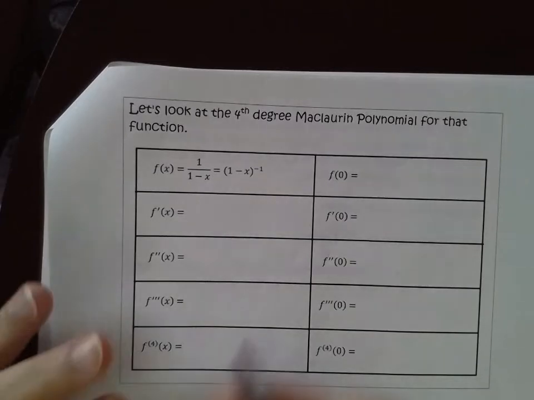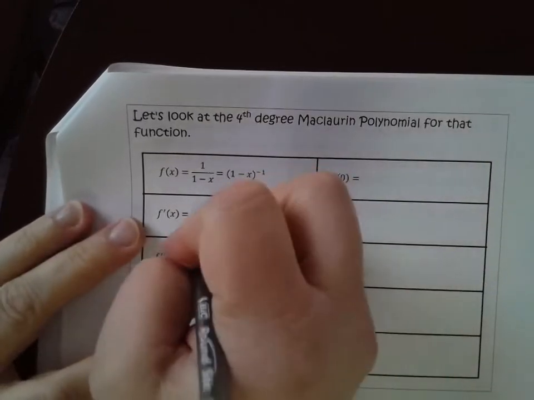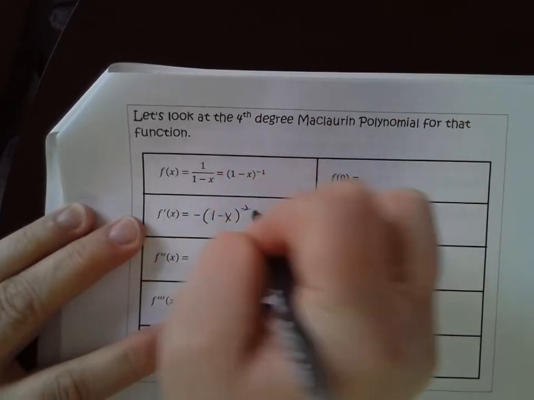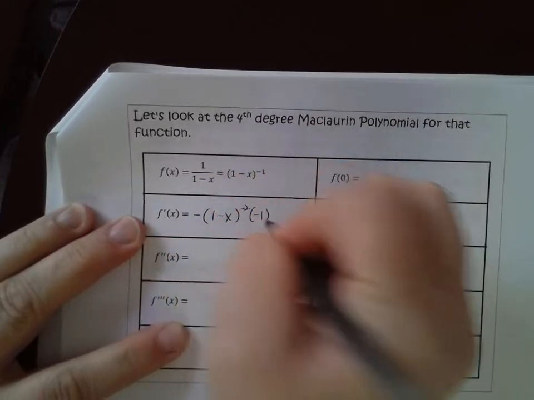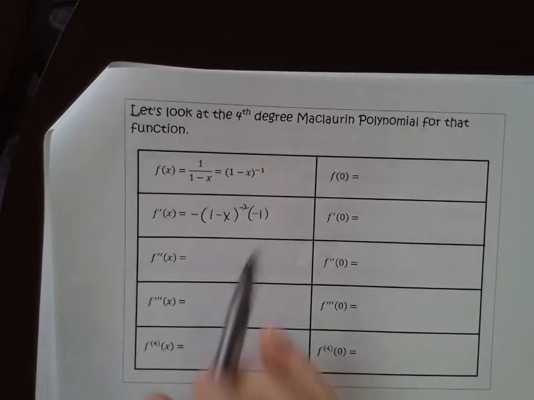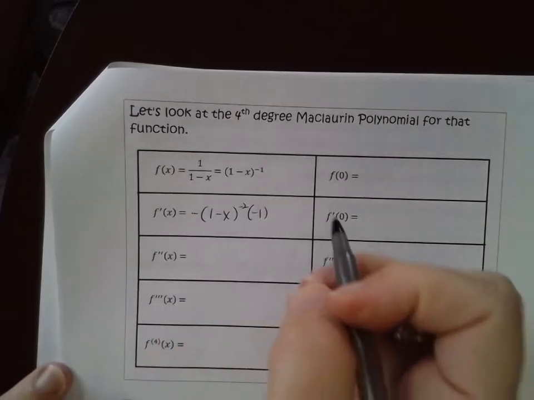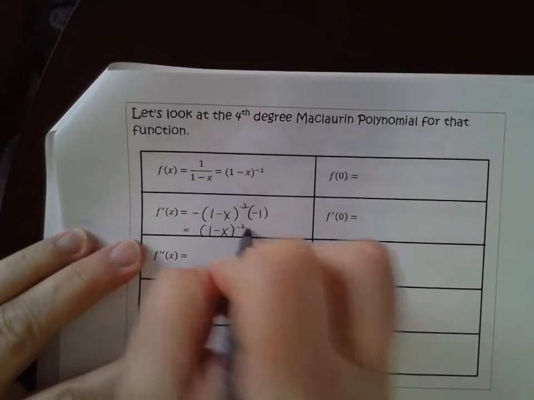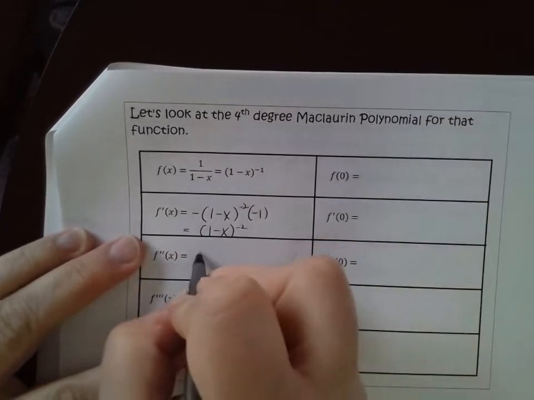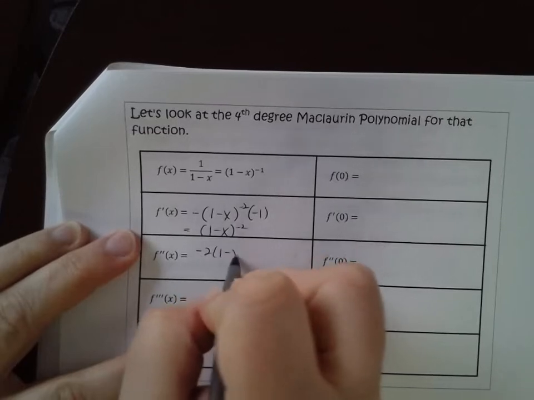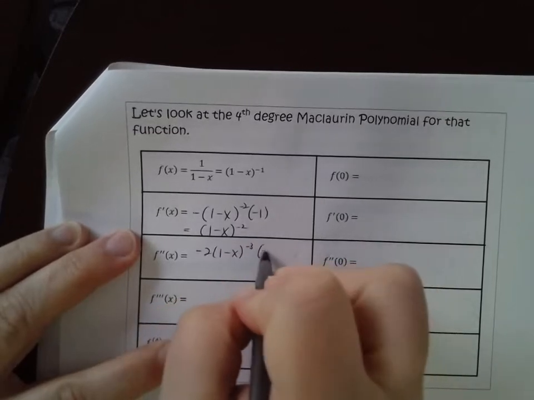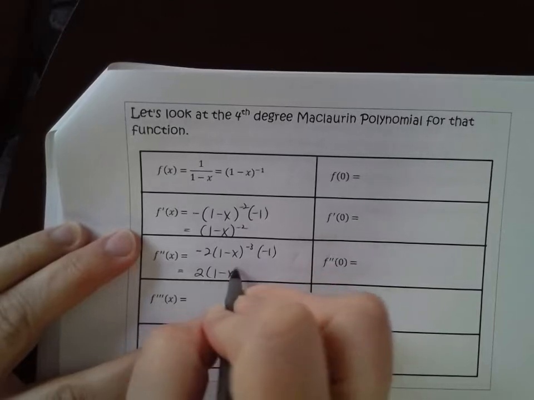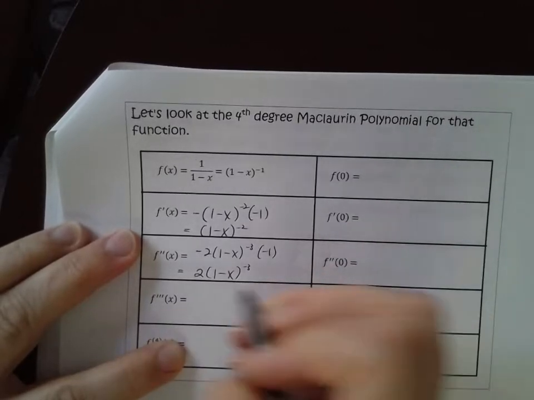The derivative of this function would be negative 1 minus x to the negative 2, and because of the chain rule, we have to multiply by a negative 1. That negative and that negative cancel, leaving just 1 minus x to the negative 2. Then I get negative 2, 1 minus x to the negative 3 times negative 1, which becomes 2, 1 minus x to the negative 3.